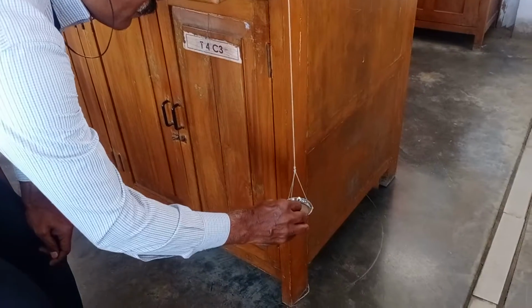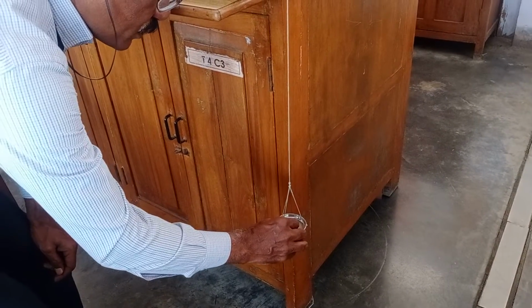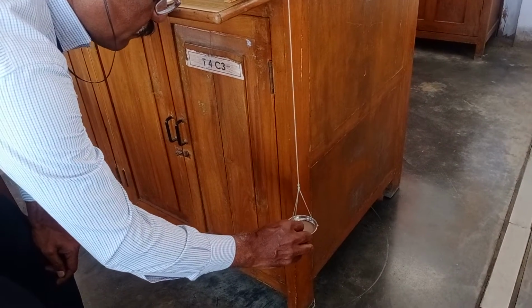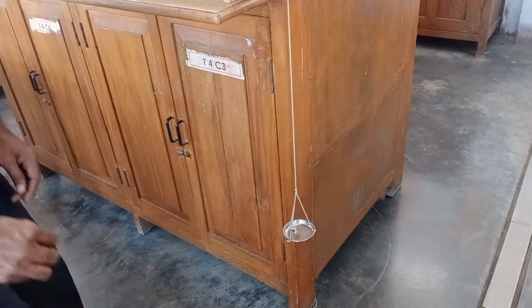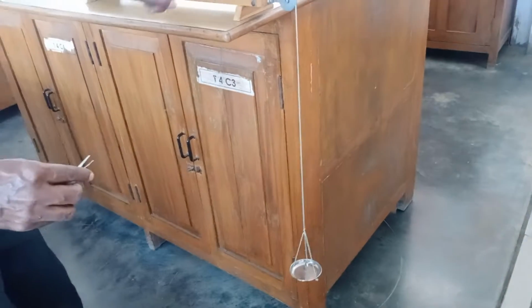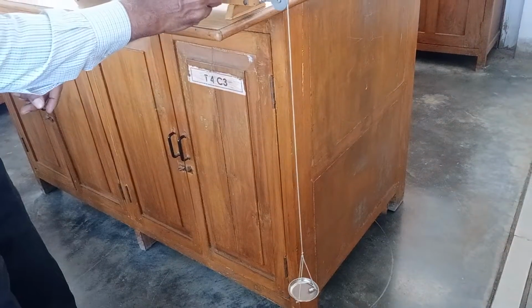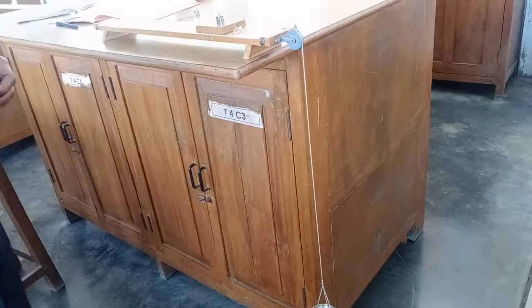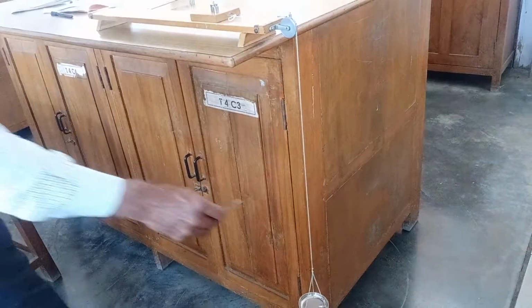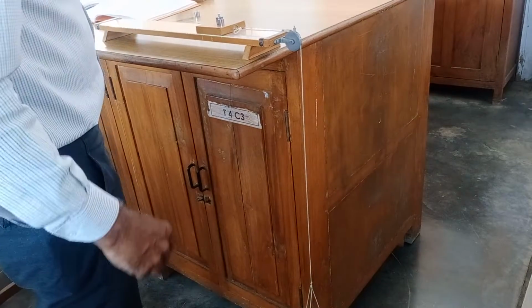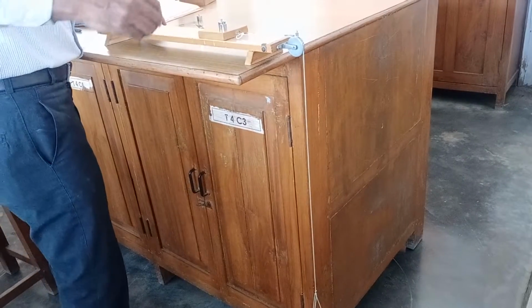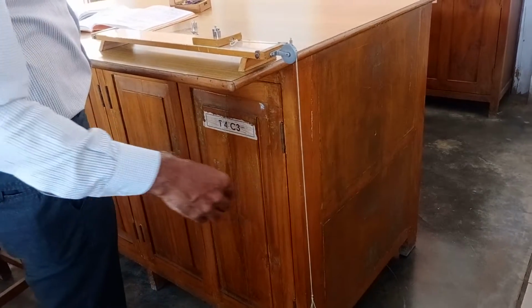So 20 plus 5 is 27, I mean 25. We have to see whether it is moving or not. On 27 it is slowly moving. So this is the minimum force required to pull the object.